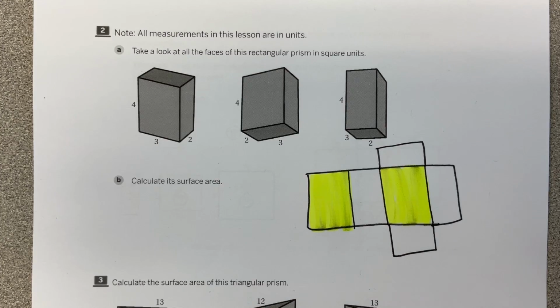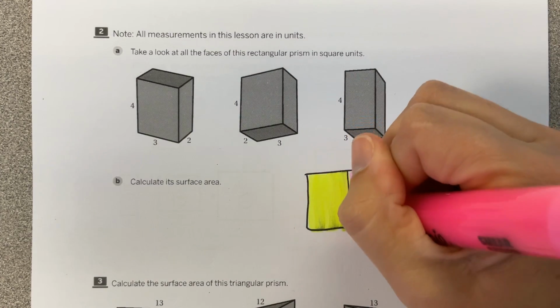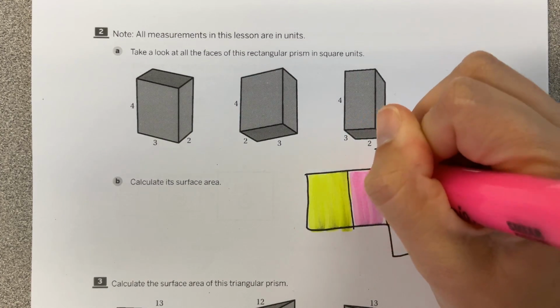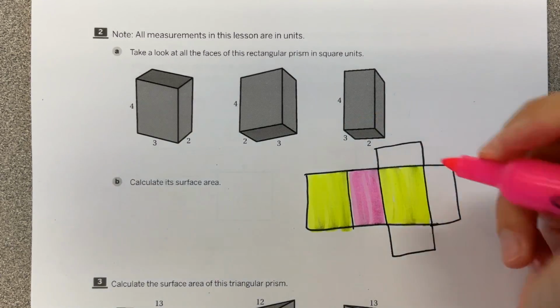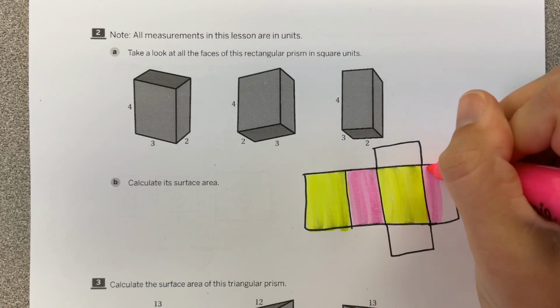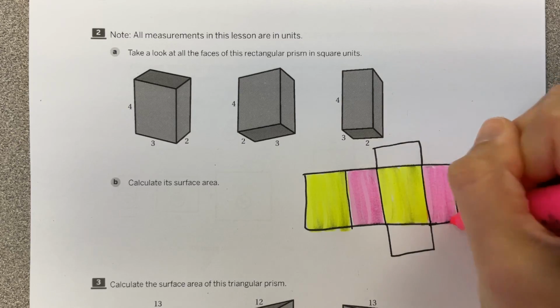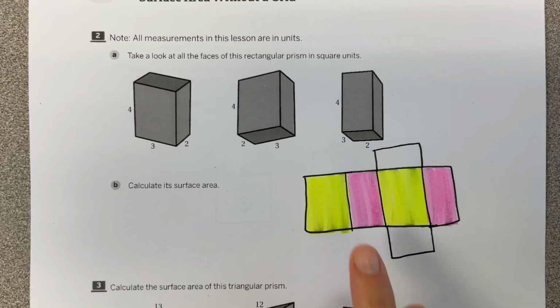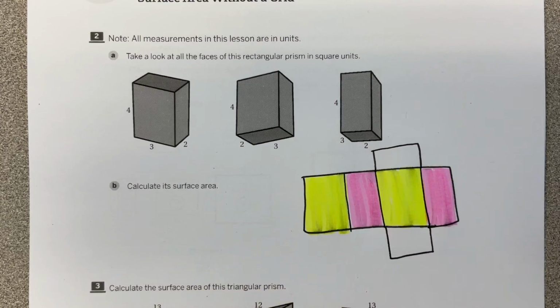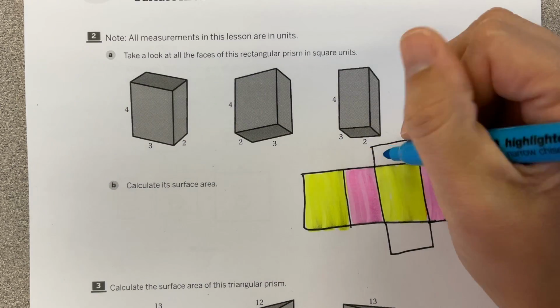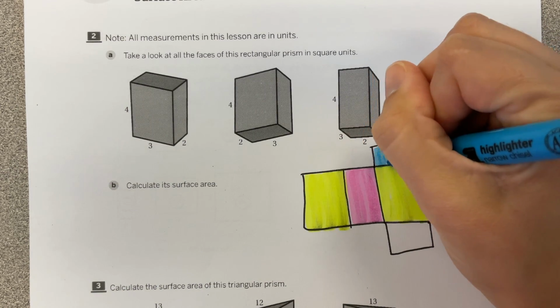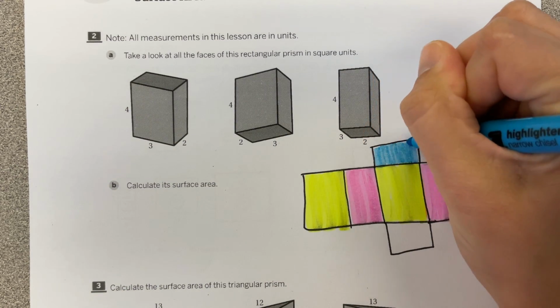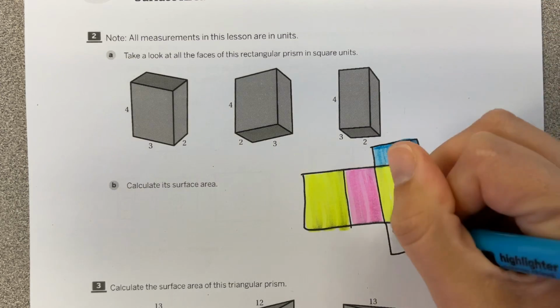I'm going to use a second color. So it's alternating yellow, pink, yellow, pink. The yellows should be equal to each other. The pinks should be equal to each other. And then one more color for my bases. It technically doesn't matter where you label what.